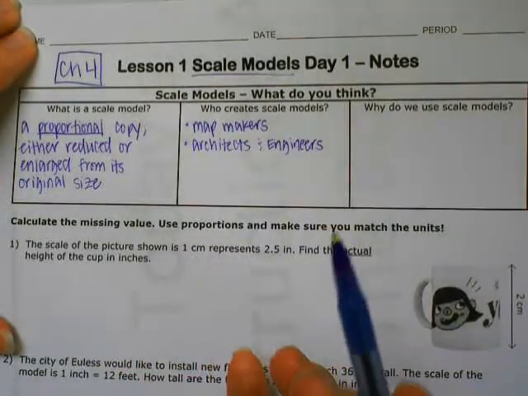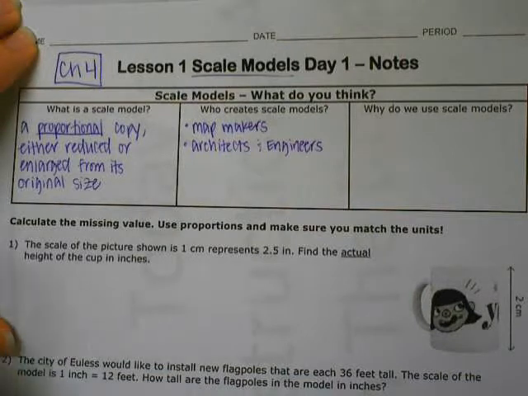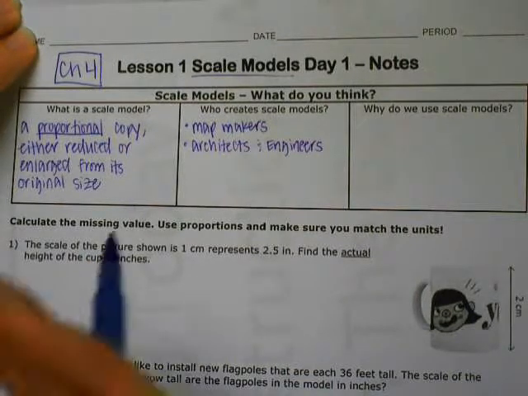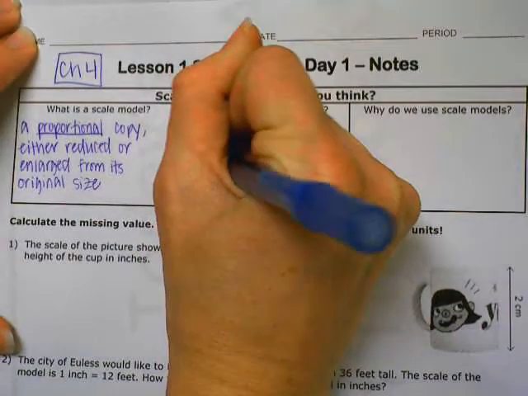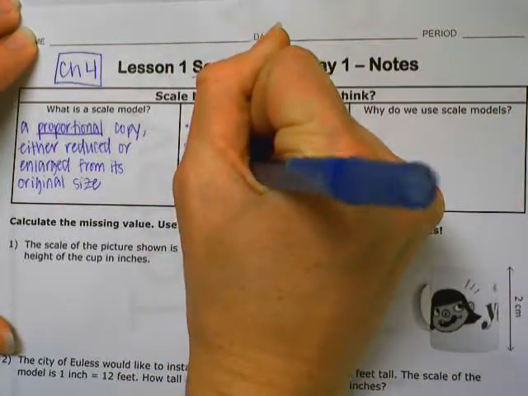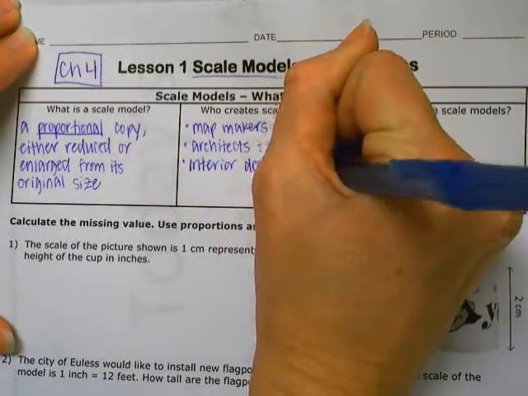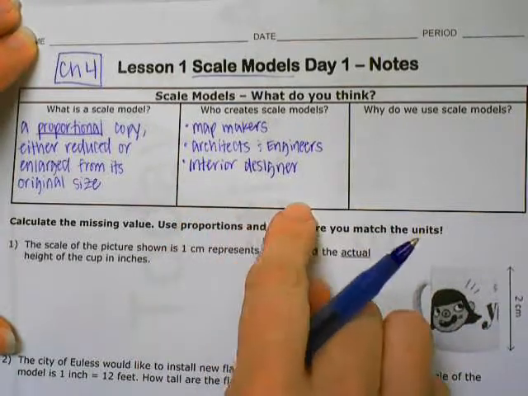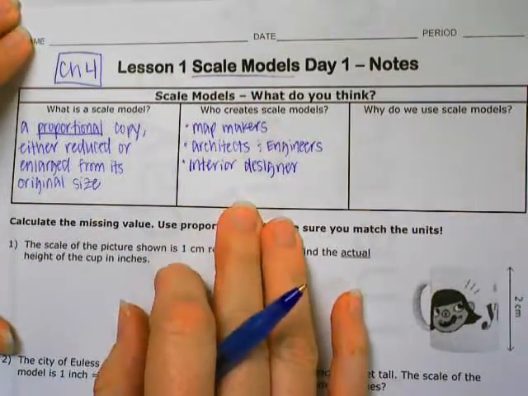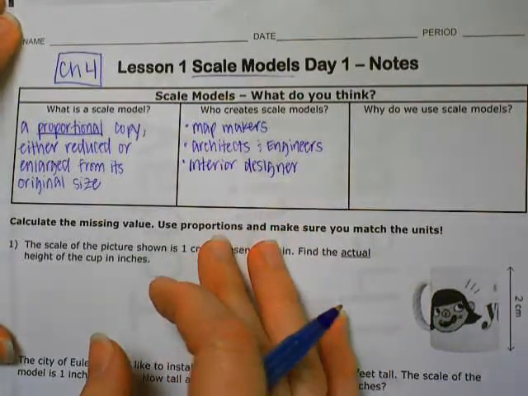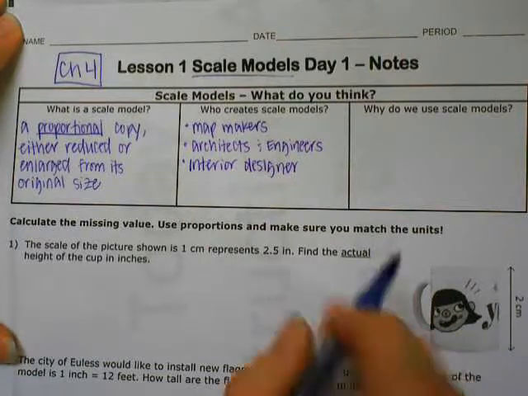Another example would be an airplane. They're going to build a model before they make the actual thing, because that's going to be real expensive if they build something and then it falls apart. An interior designer creates a scale model whenever they write out or draw out the floor plan, and then they say, okay, well here's the door, here's the couch and that'll fit, and here's the table. So they have to make sure everything's going to fit and be functional before they actually buy everything and decorate.